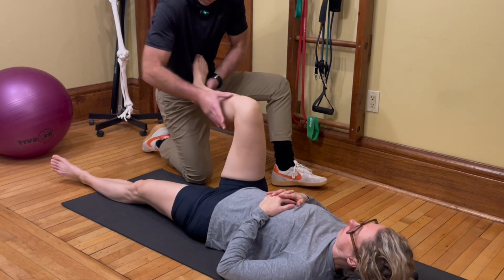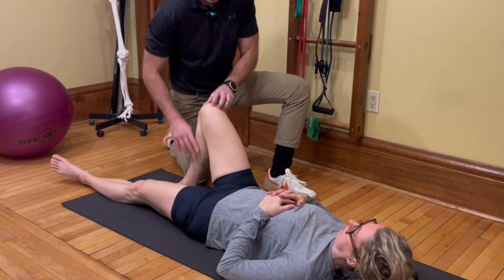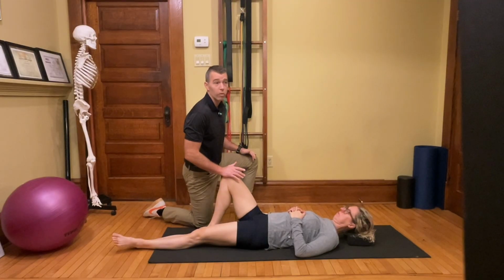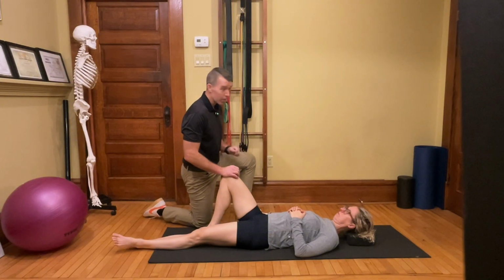All right, and if it isn't, then that's typically going to be an indication, again, that we have some restriction in those rotator cuff muscles, or very commonly, if it doesn't go internally, that would be an indication that that hip capsule may be tight and limited and needs to be addressed.